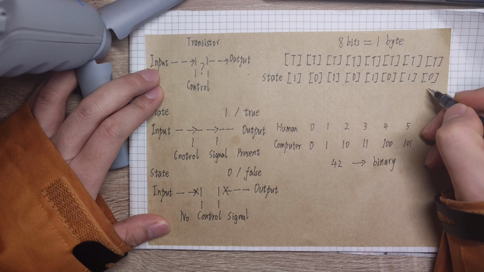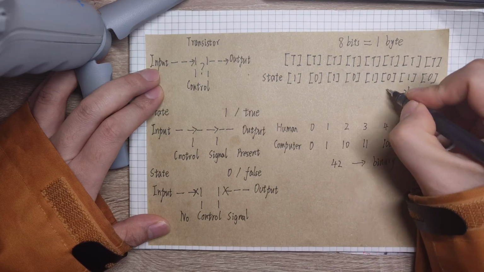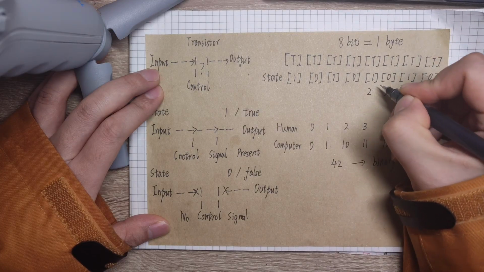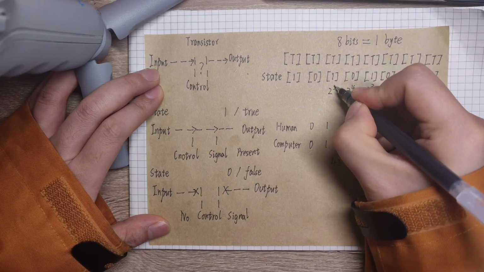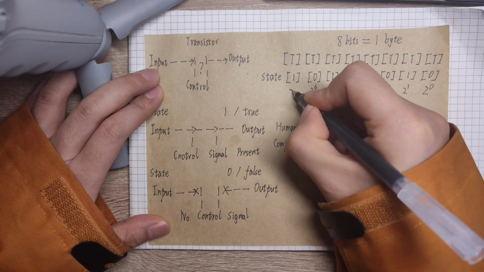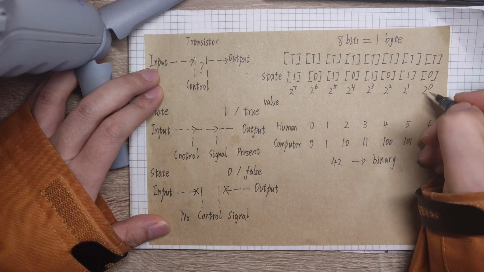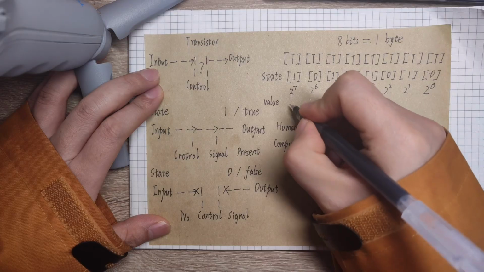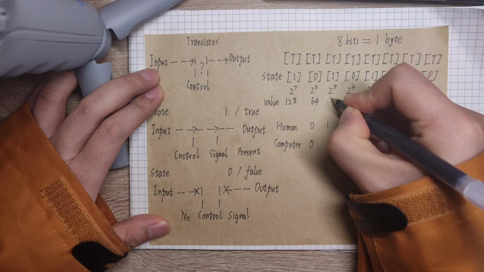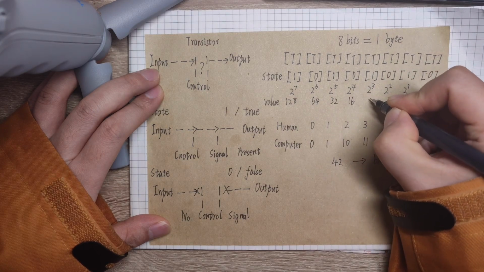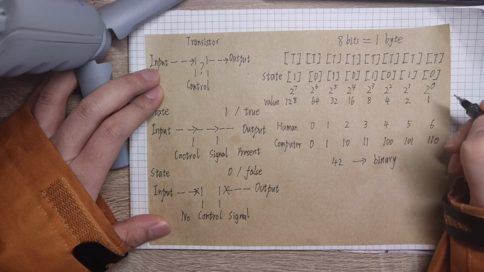From right to left it is 0, 1, 2, 3, 4, 5, 6, 7, and the values are 128, 64, 32, 16, 8, 4, 2, 1.